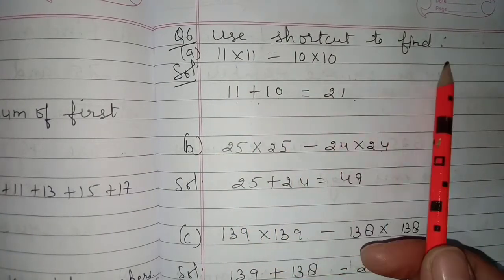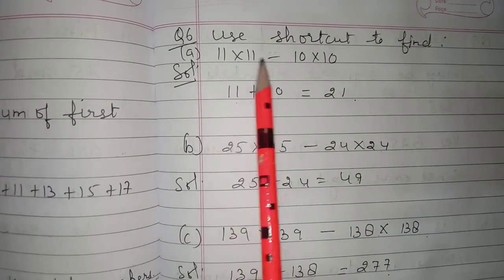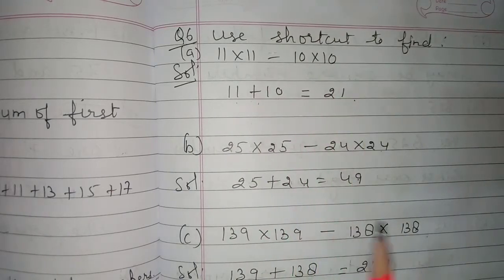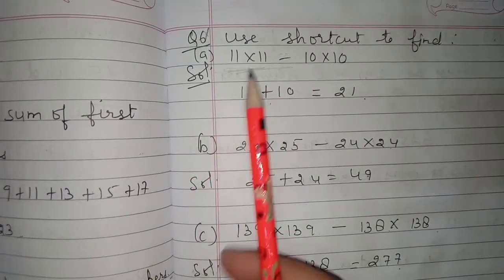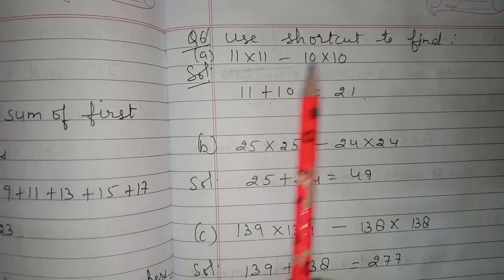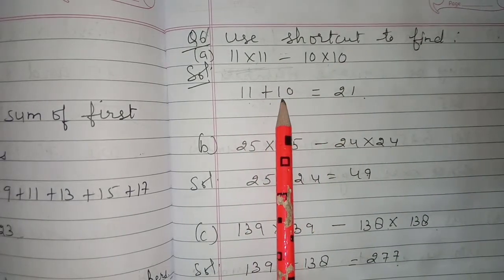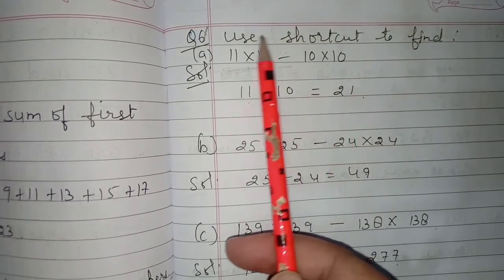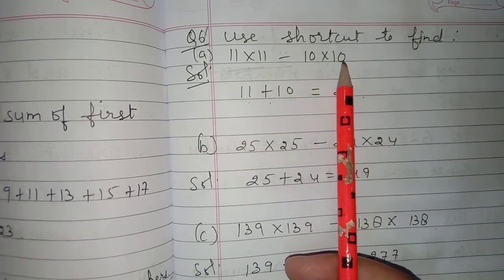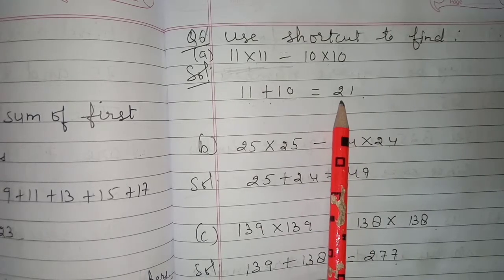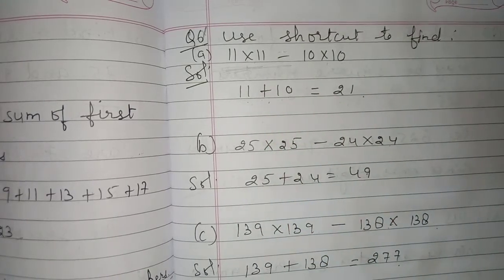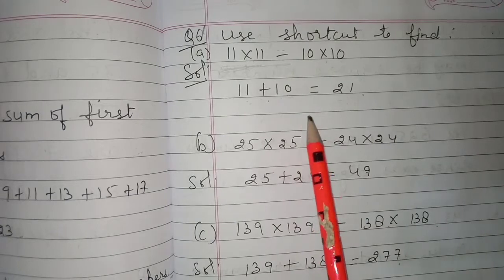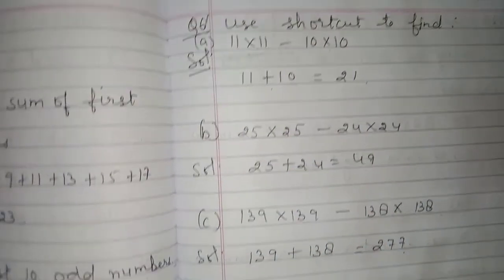Use the shortcut to find the answer, that is 11 into 11 minus 10 into 10. So what is the shortcut? You will take 11 from the first part and 10 from the second part and find the sum, that is 11 plus 10 is 21. If you solve it directly, you will also get the same answer, 21, but this is the shortcut, and this shortcut is as per the properties given in the chapter.